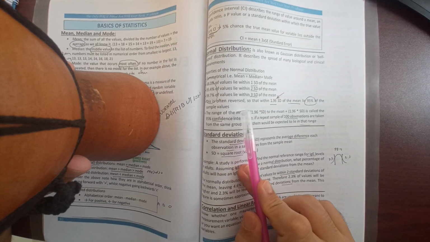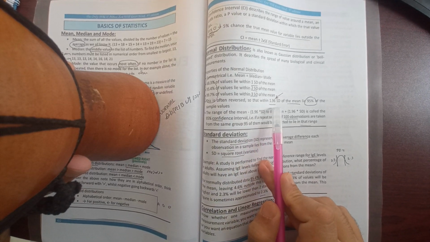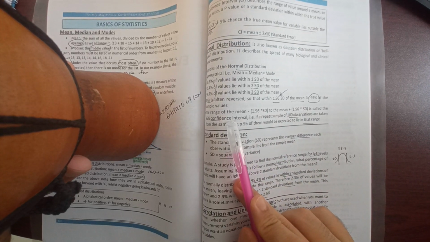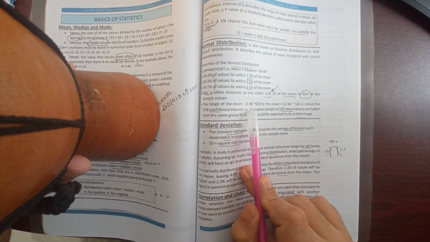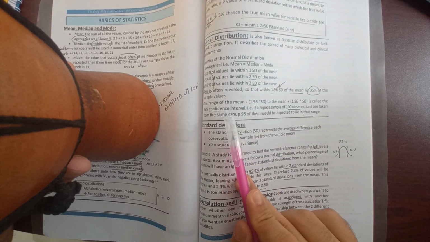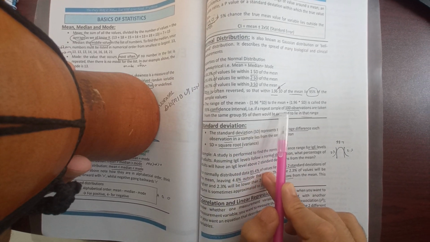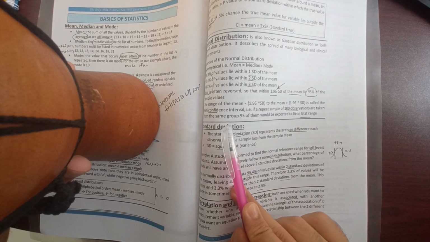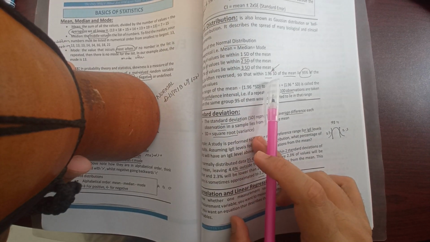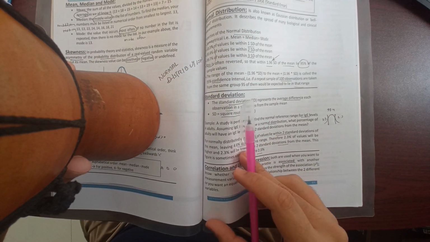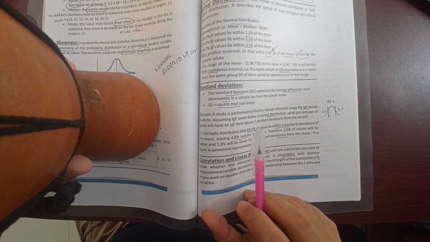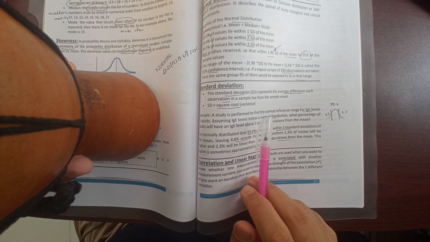This is often reversed, so that within 1.96 standard deviations of the mean lies 95% of single values. So the range of the mean minus 1.96 times the standard deviation to the mean plus 1.96 times the standard deviation is called the confidence interval. If a repeat sample of 100 observations are taken from the same age group, 95 of them would be expected to lie within that range. So 1.96 standard deviation is 95%. That's what you have to remember.